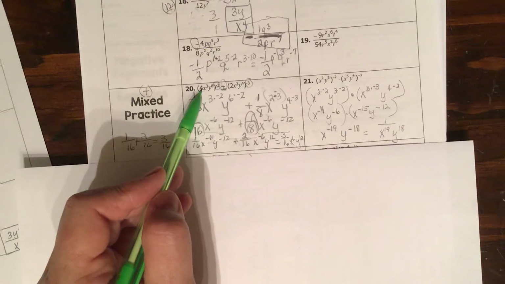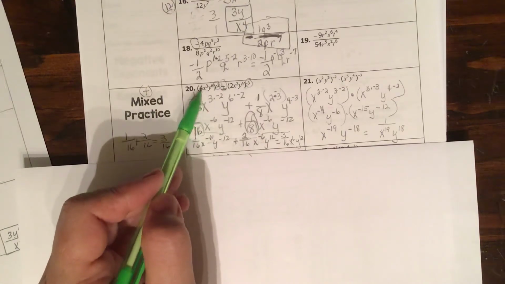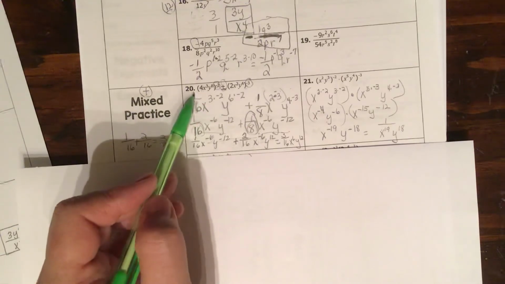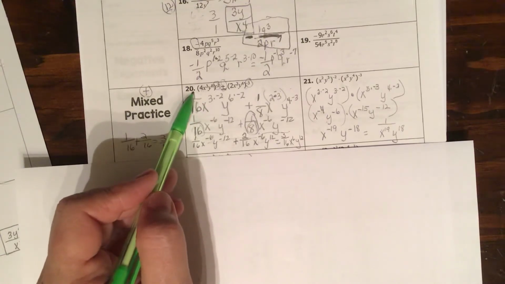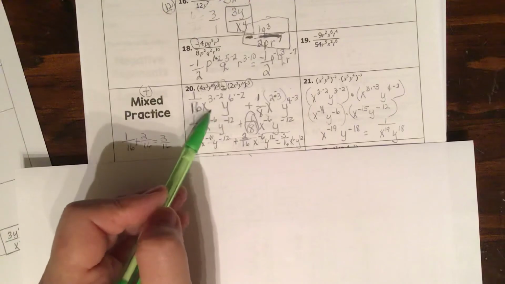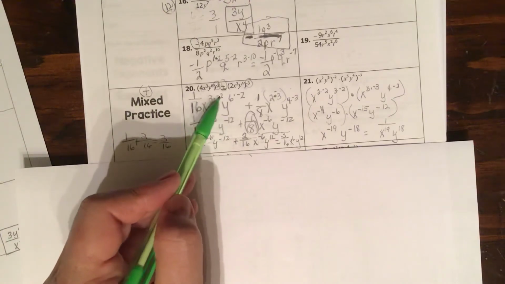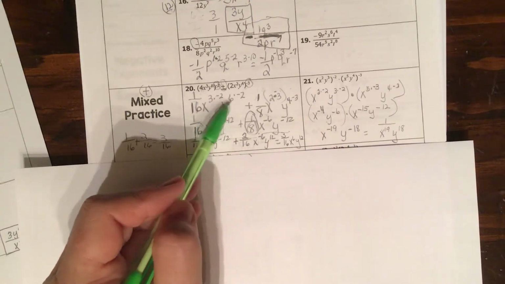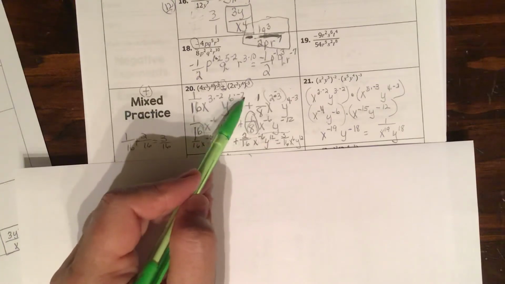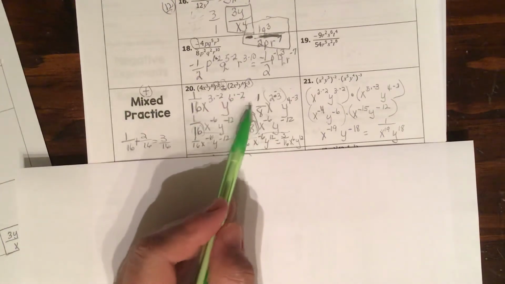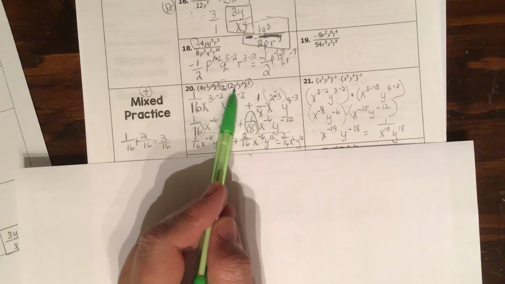So, 4 squared is 16. So to get rid of the negative, it's 1 over 16. X to the 3 times negative 2. Y to the 6 times negative 2. 2 cubed is 8.